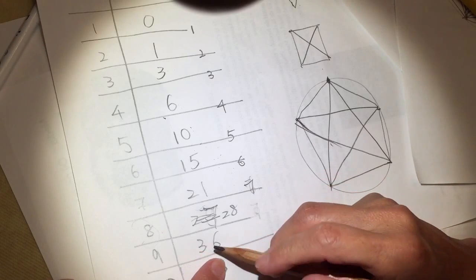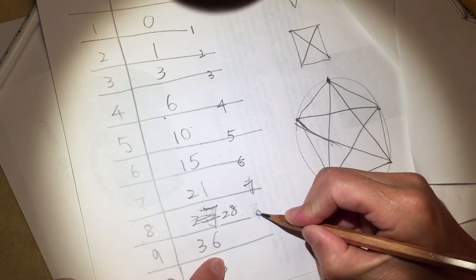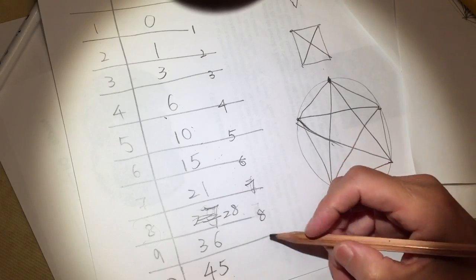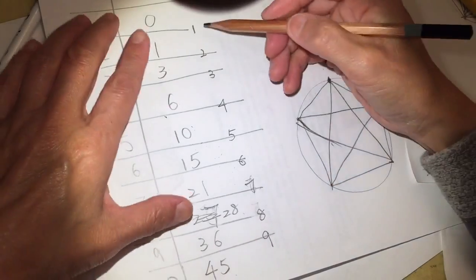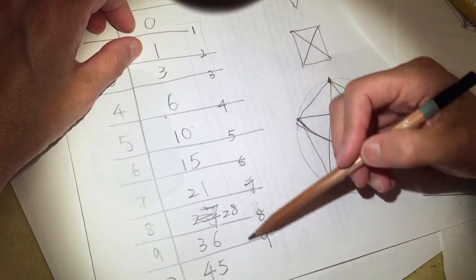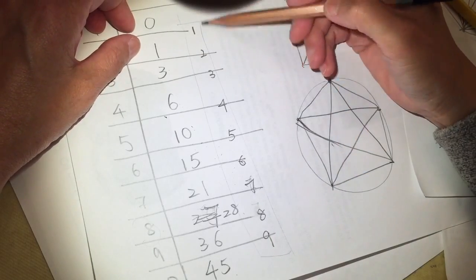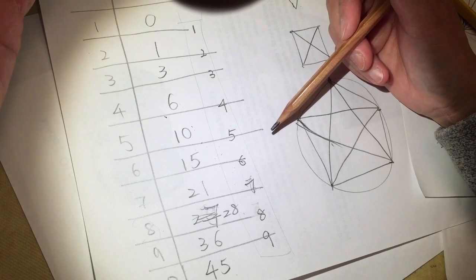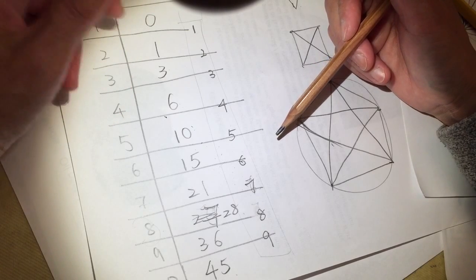36 minus 28 is 8. 10 is 45 minus 36 is 9. So I start to see the pattern. When you see the pattern, this is why I say math is such an elegant art form. Math is art. Art is math. Math is one of the most elegant art forms.